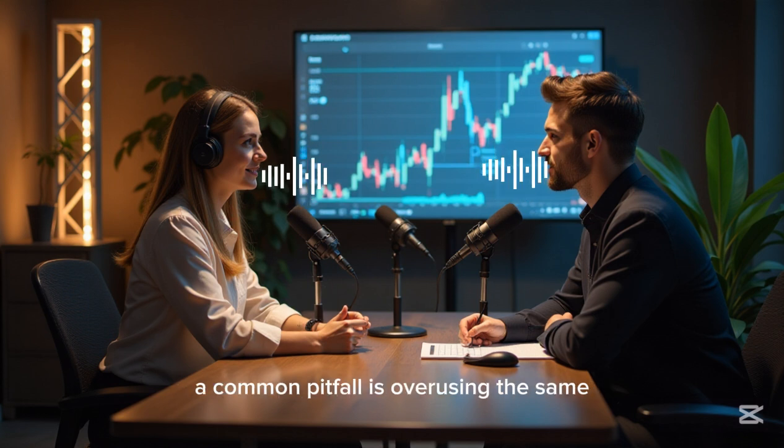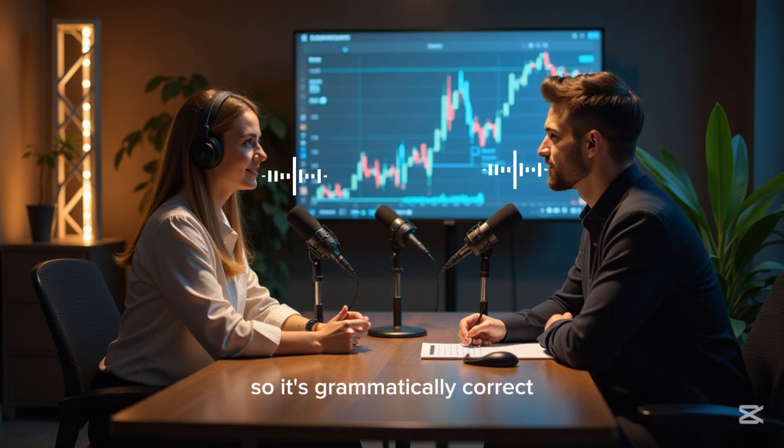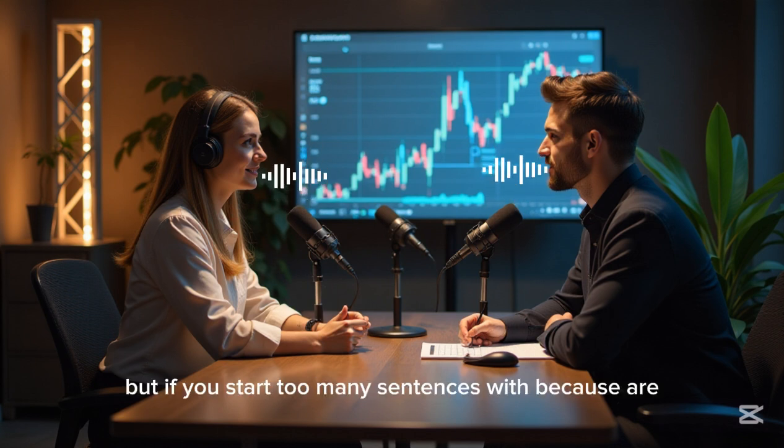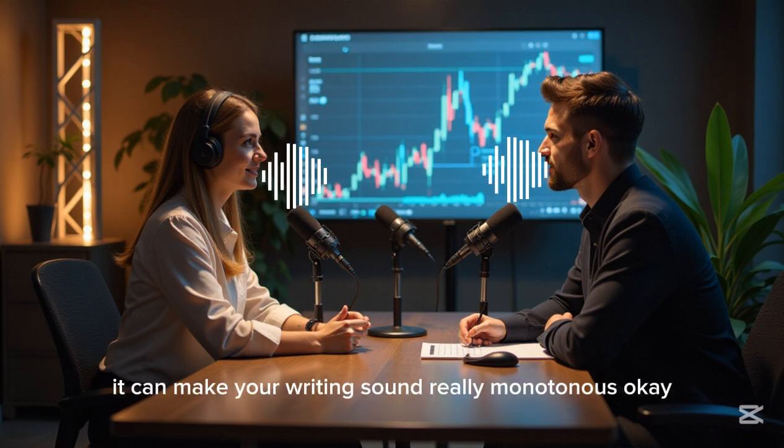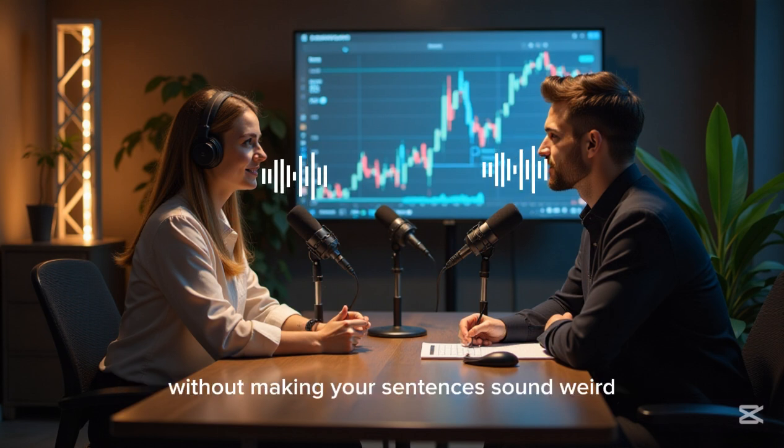Yeah, a common pitfall is overusing the same subordinating conjunction, especially at the beginning of a sentence. It's grammatically correct, but if you start too many sentences with because or although, I think it gets repetitive. It can make your writing sound really monotonous. So variety is key, but how do you do that without making your sentences sound weird?